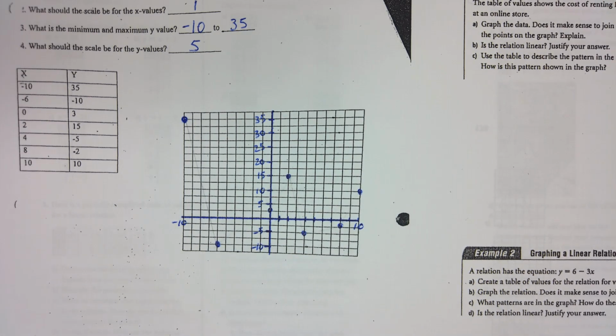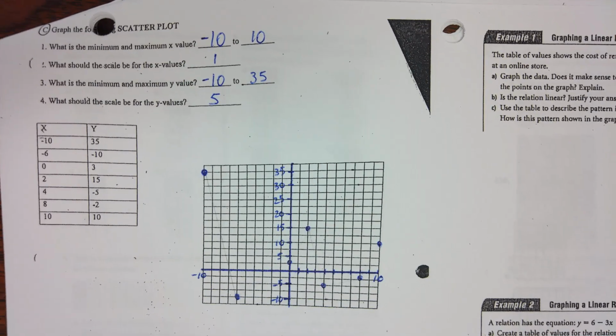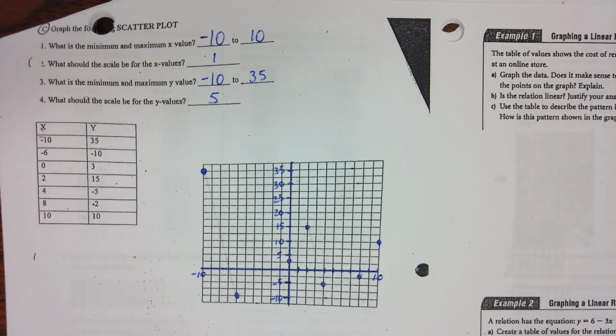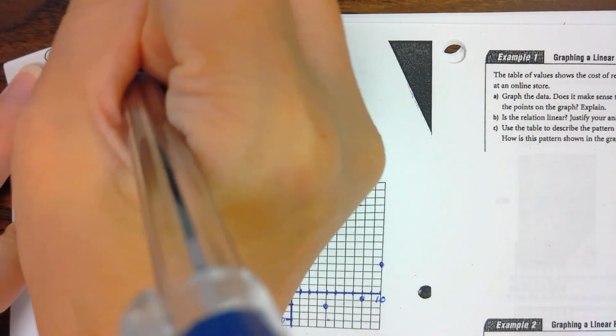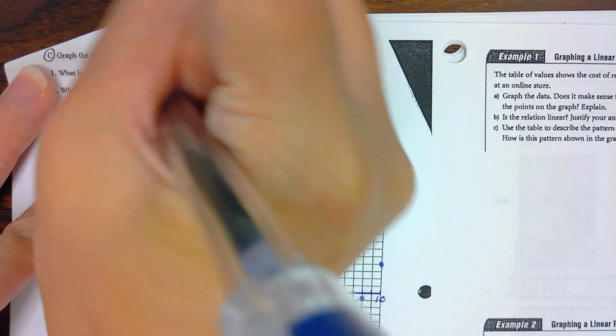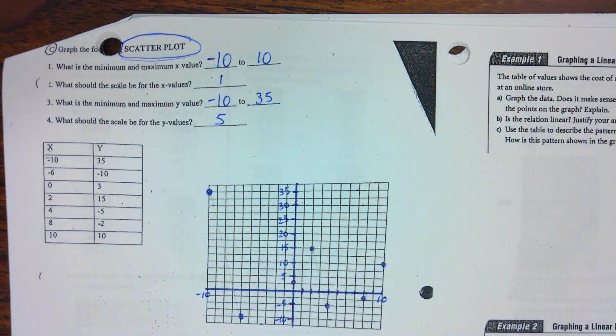Discrete or continuous? Discrete. Alright. Why am I not connecting them? It looks ugly. Okay. A mathematical reason? It's a scatter plot, which means there's no relation between your x and y.